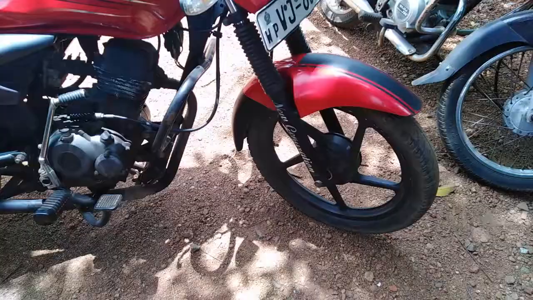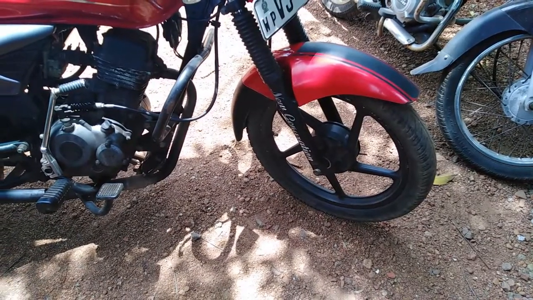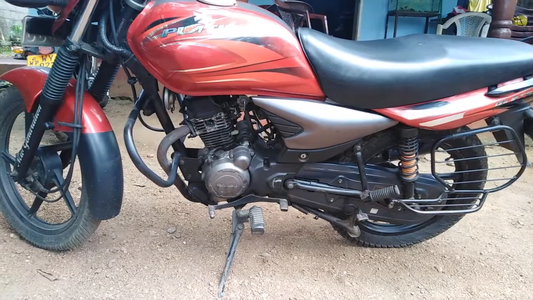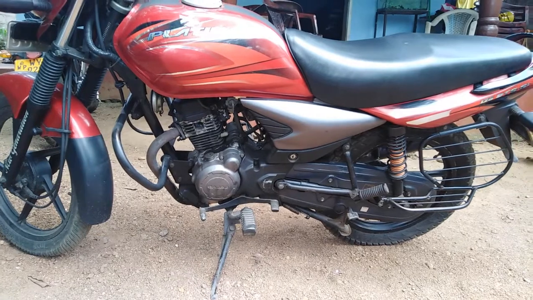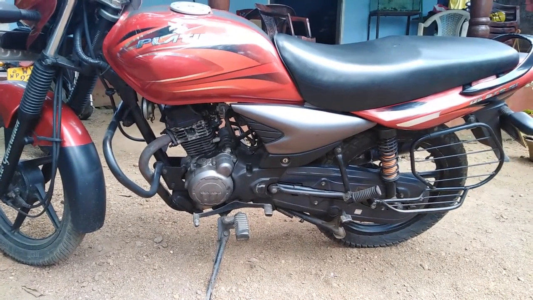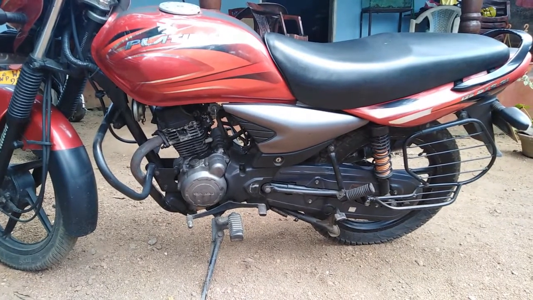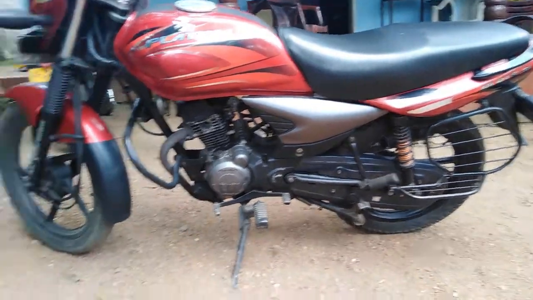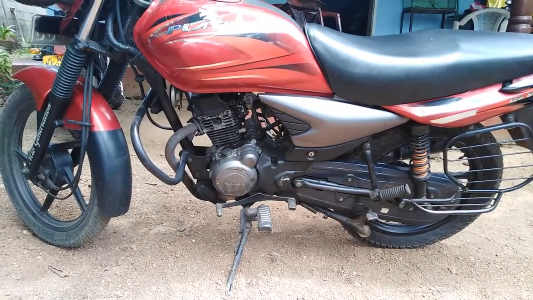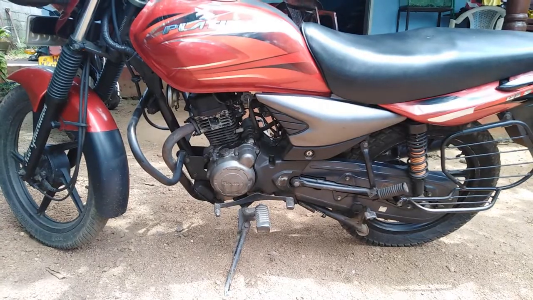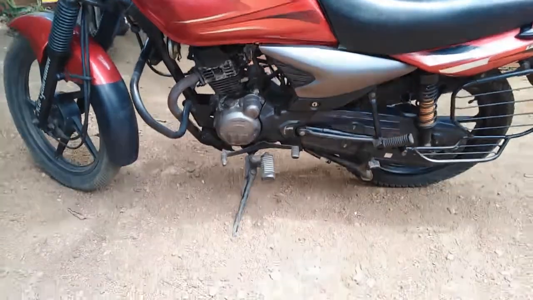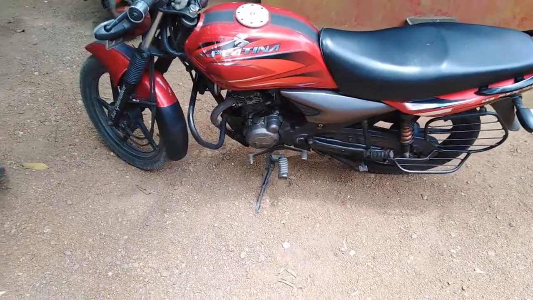You see there. But some Platina models have a disc brake for the front wheel. Okay, other specifications are here. This bike has a 1.275 meter wheelbase. That's the distance between the wheels, from this point to this point. The overall length of the bike is about 1.99 meters, approximately 2 meters. The overall weight of the bike is 113 kilograms.